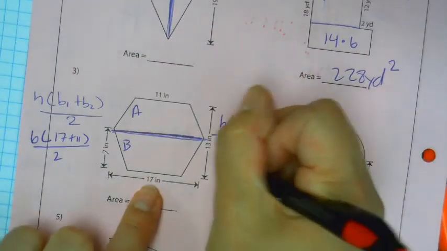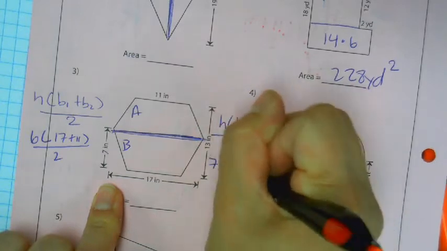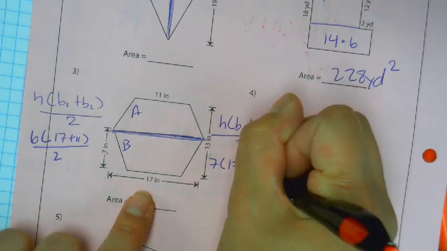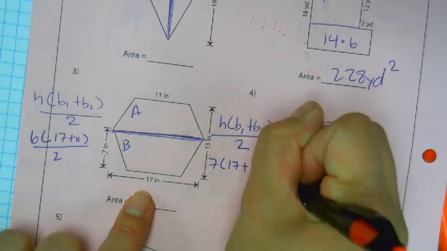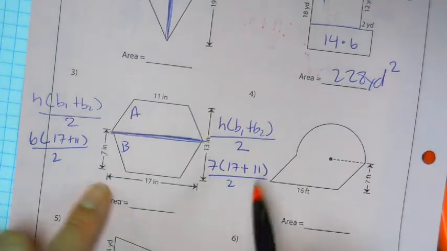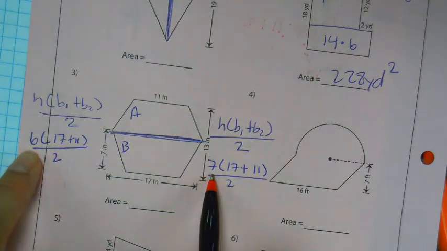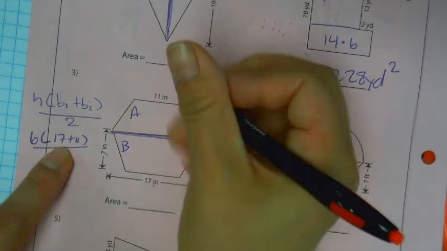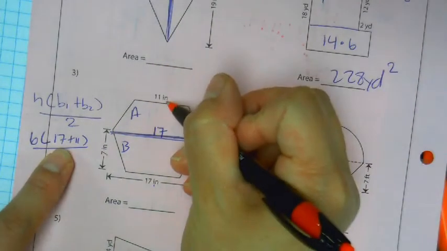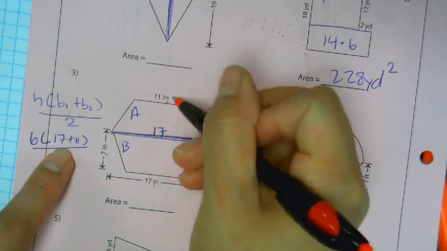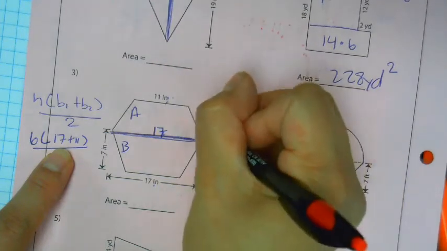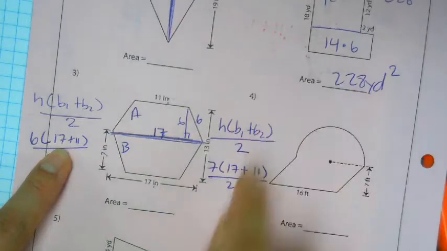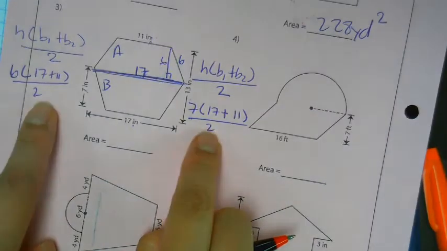And then this one, the height is 7, 17 plus 11, divided by 2. So the only difference is the height. This is 17. This is 11. So base 1, base 2. This height is 6. All right, so do these 2 math problems and add them.